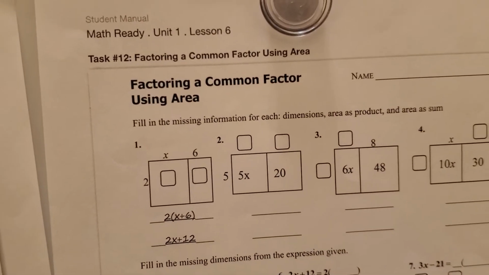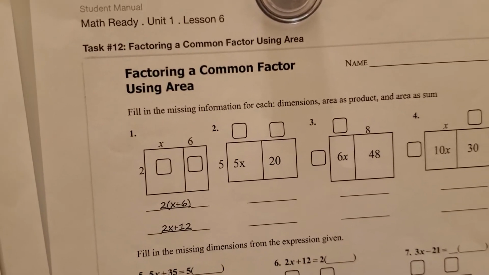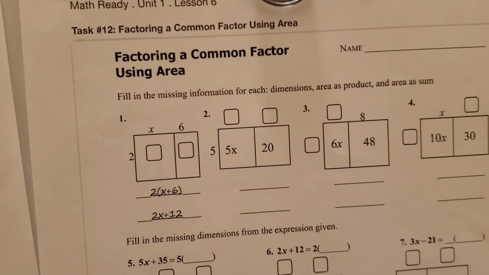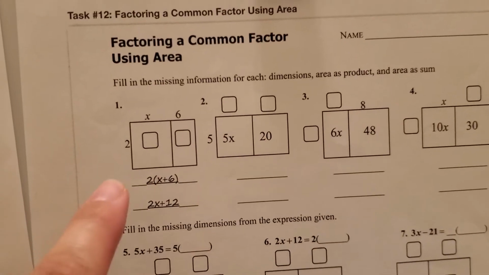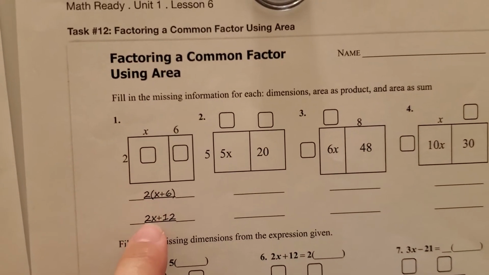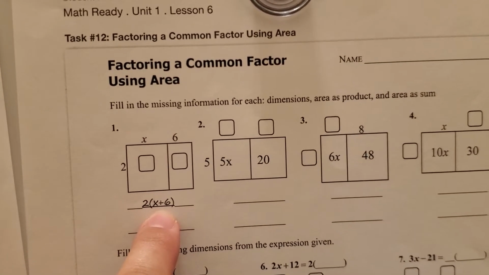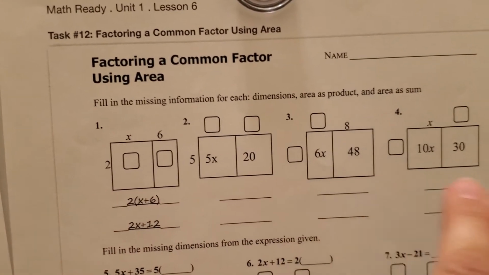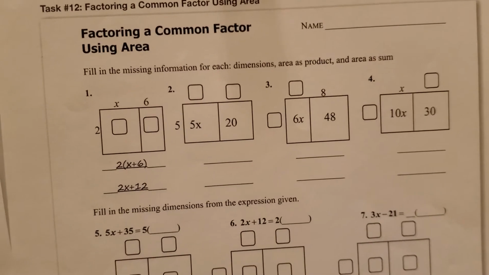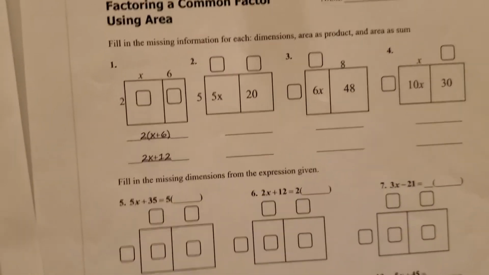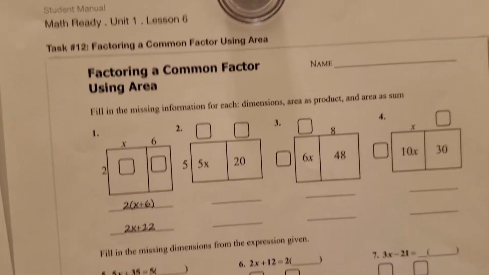The next part, task 12, is the same thing, okay? It's laid out a little different, but it's basically the same thing. If you notice, 2 times x is 2x, and 2 times 6 is 12, and they also wrote it before they distributed. So that's all you're doing across there. You've got to figure out what the missing numbers are, okay? And the same with 5, 6, 7, 8, 9, 10.